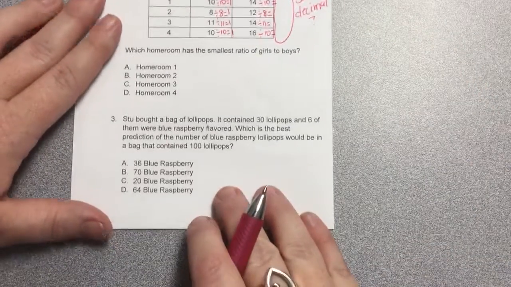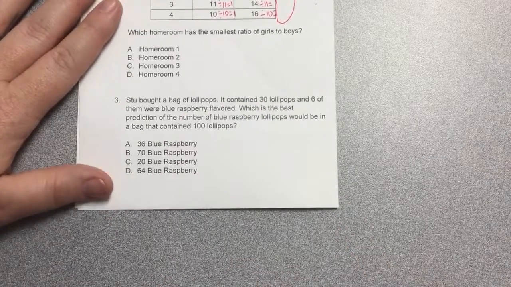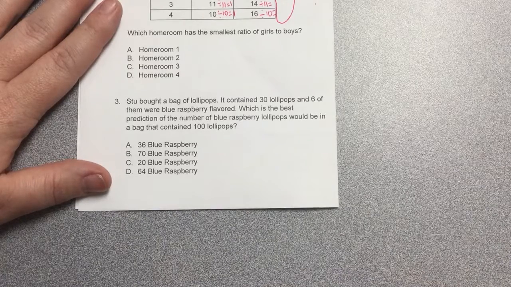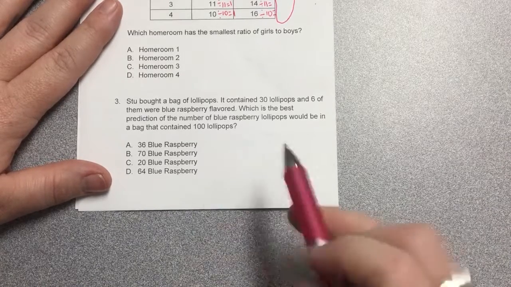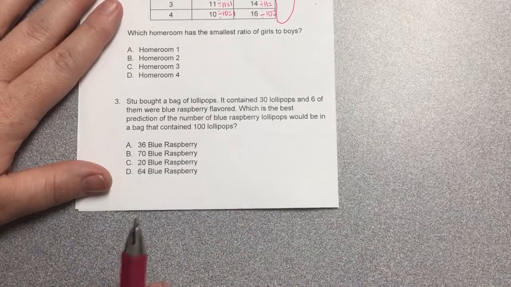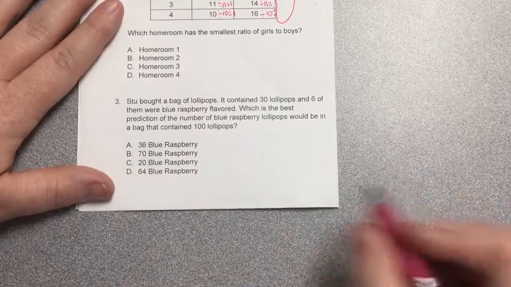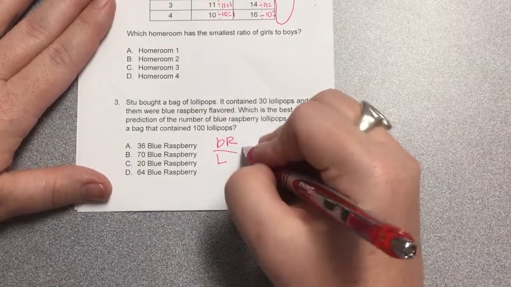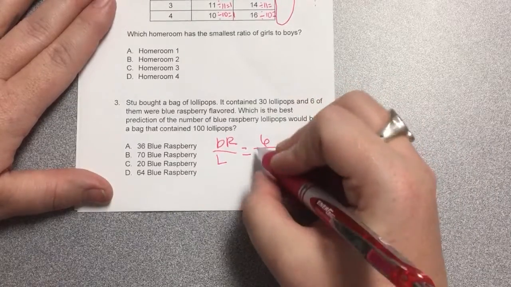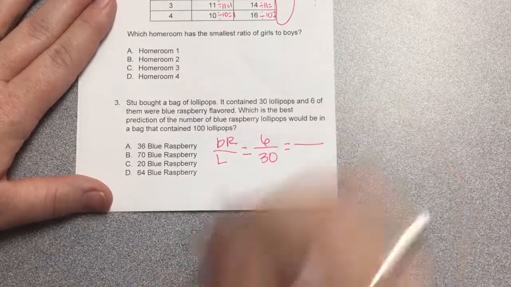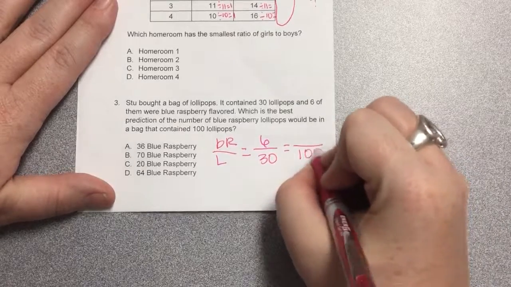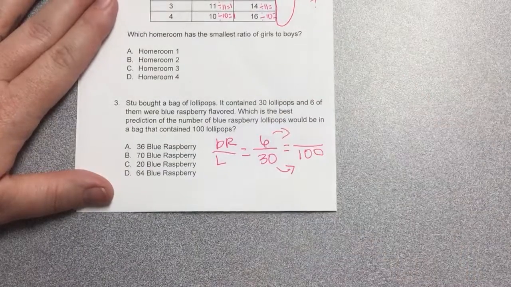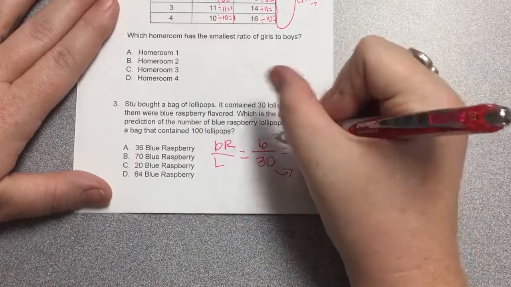Okay, on number 3, it says Stu bought a bag of lollipops. It contained 30 lollipops and 6 of them were blue raspberry flavored. Which is the best prediction of the number of blue raspberry lollipops in a bag that contained 100? So we have blue raspberry over the number of lollipops. They said that 6 were blue raspberry out of 30 lollipops. And they want to know, what if we had 100 lollipops? So how am I getting from here to here? You're going to multiply by the same thing to get from here to here. And that will give you your answer.